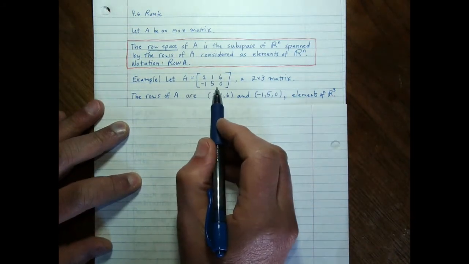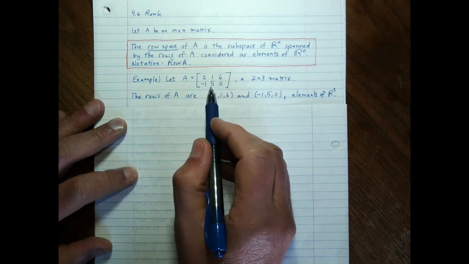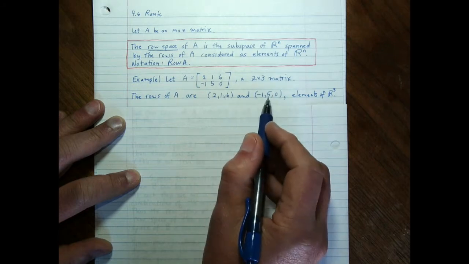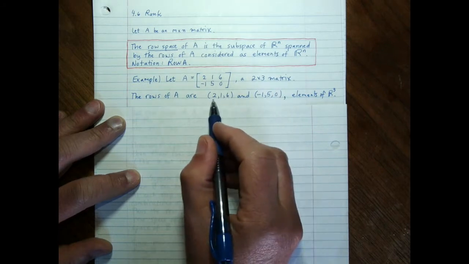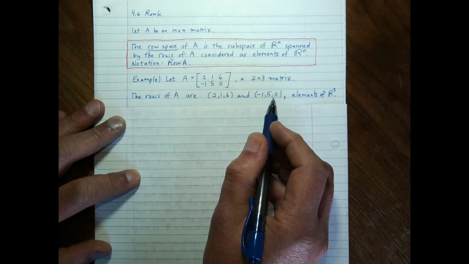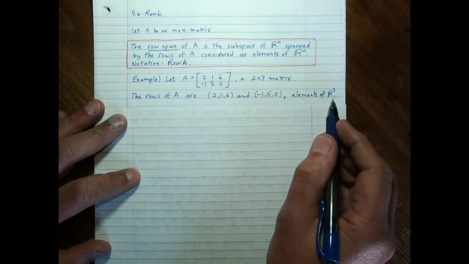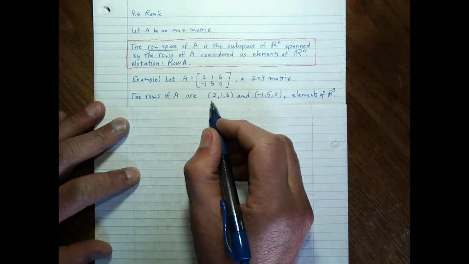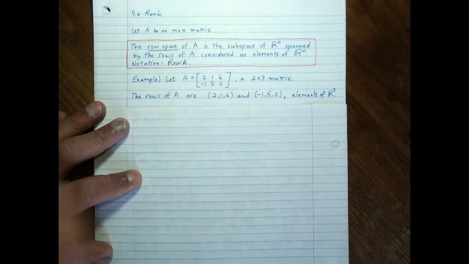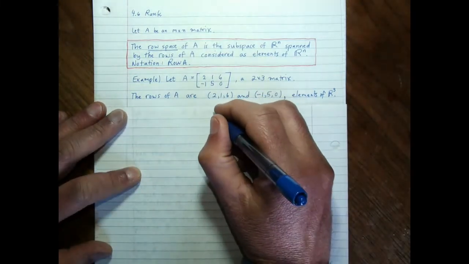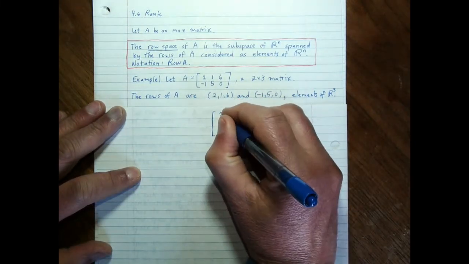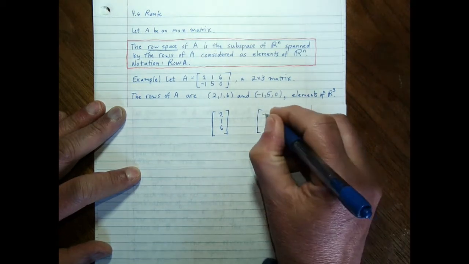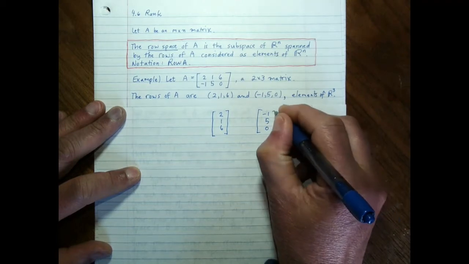Here's a 2 by 3 matrix, so two rows, 3 columns. The rows are (2, 1, 6) and (-1, 5, 0). Notice that since each row has 3 entries, we think of those as elements of R^3. Now we think of them as vectors, and we're going to write them horizontally. That's really just a matter of convenience. If we wanted to be really strict about things, we might say, well, they're vectors, so we have to write them as column vectors.